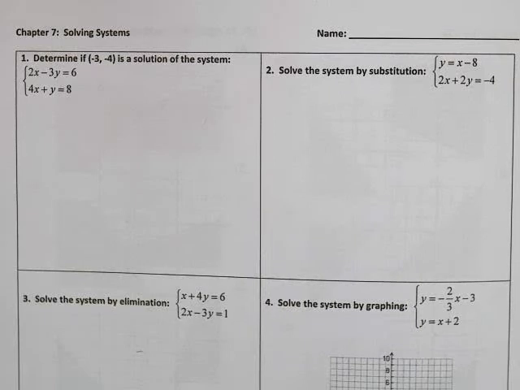All right, welcome to Chapter 7. This is solving systems. So elimination, substitution, graphing.